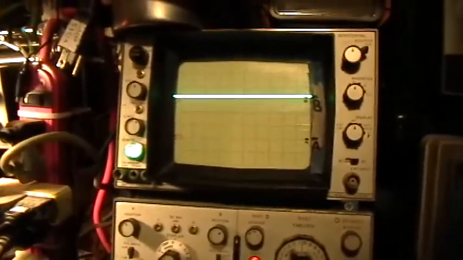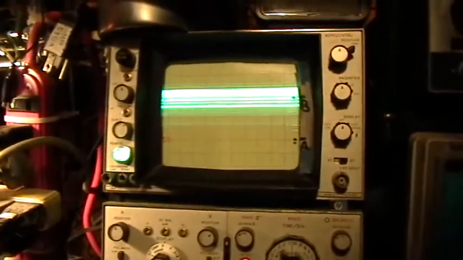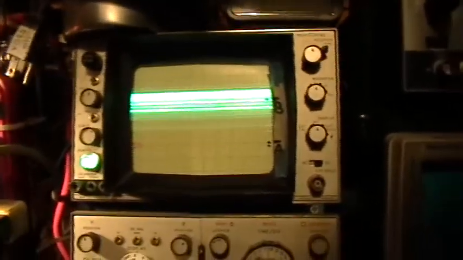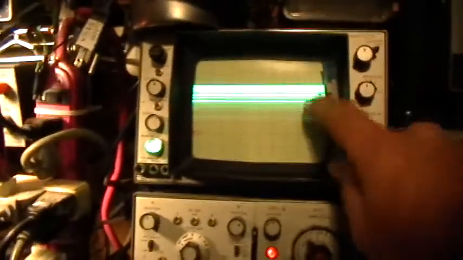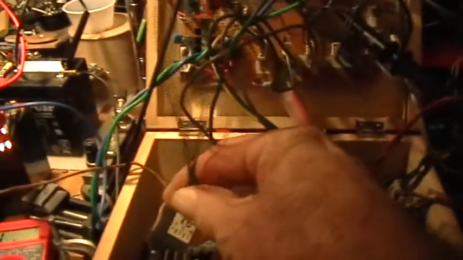Turning up, turning up, turning up, boing. You see those oscillations there? Those oscillations are Q2 oscillations. And I'll prove that to you by unplugging the Q1 again. Watch. Q1 is unplugged now, just like it was before, and instead of no oscillations, now we have more oscillations. So these are the Q2s oscillating now. Let me plug the Q1 back in.